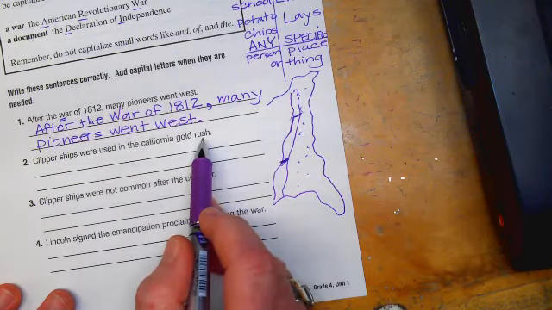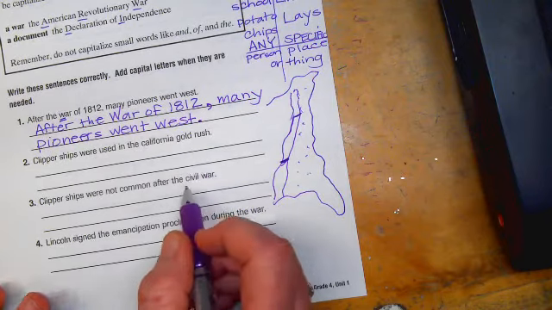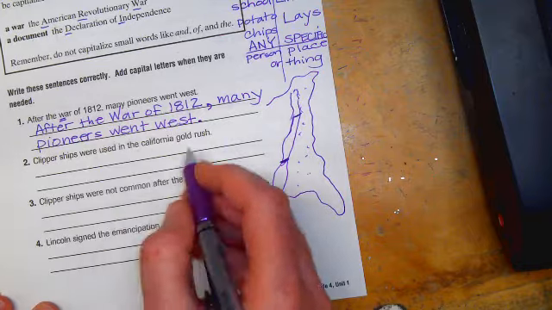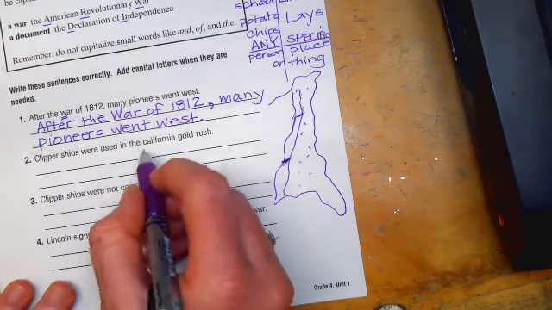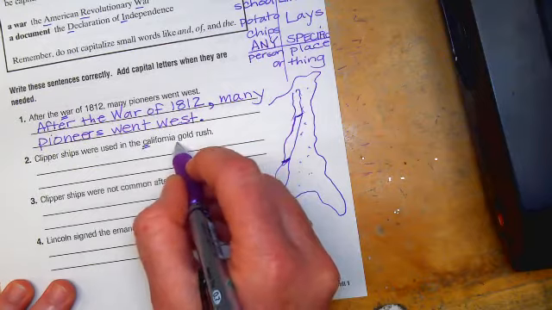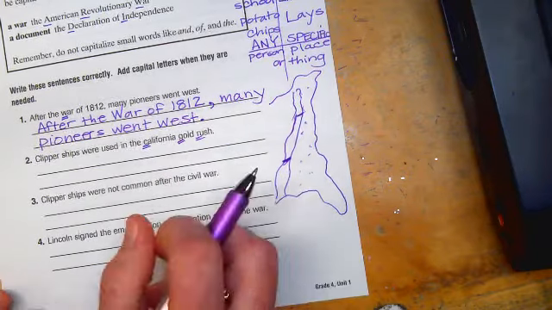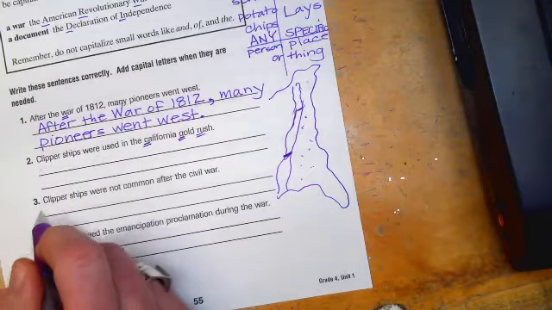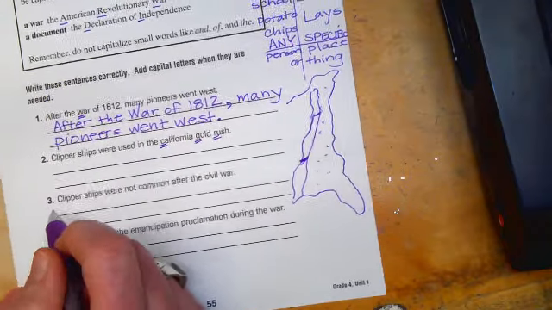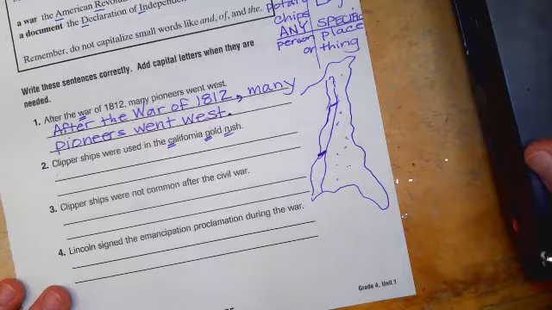Clipper ships were used in the California Gold Rush. So this drives me crazy. This is a major event in our state's history, and my class always seems to forget to capitalize it. Last year, we're going to capitalize California because it's a state. Gold Rush. Clipper's already capitalized. It wouldn't be capitalized if it weren't the beginning of the sentence.